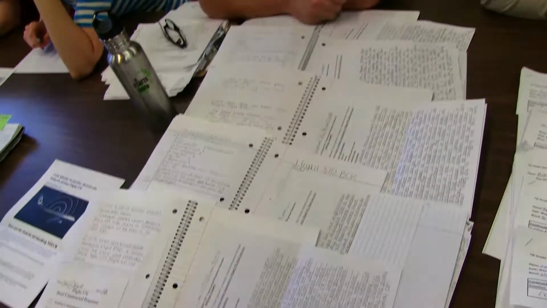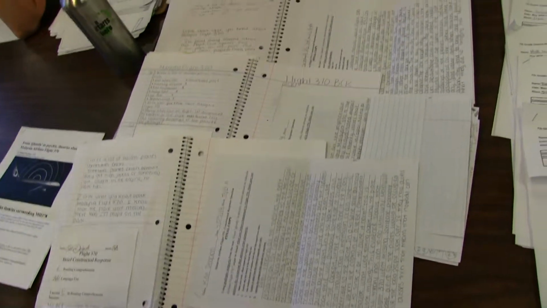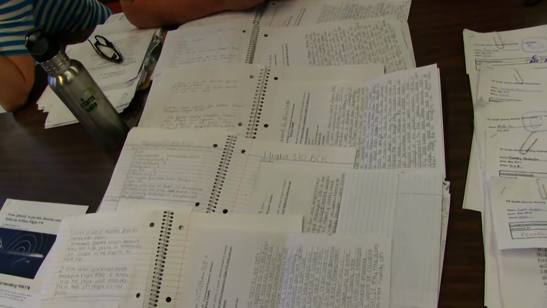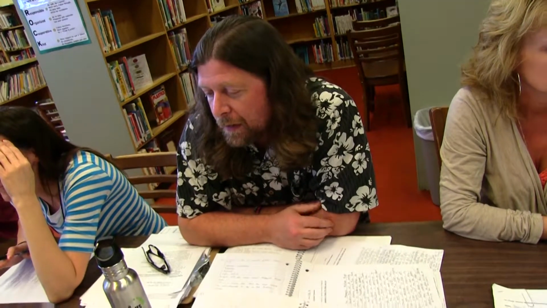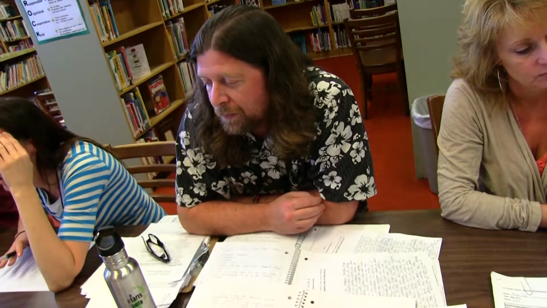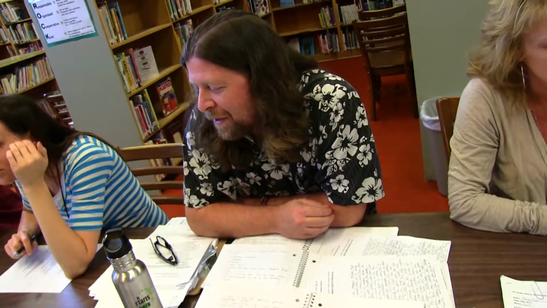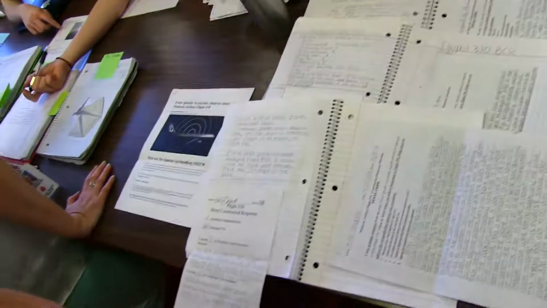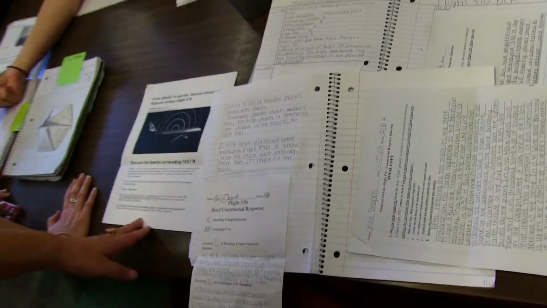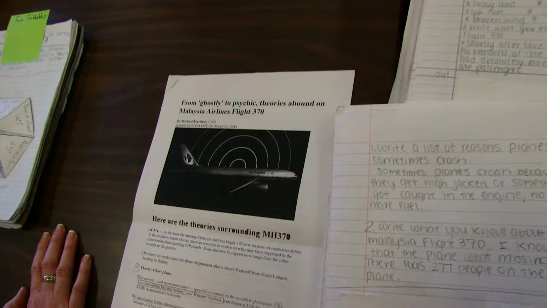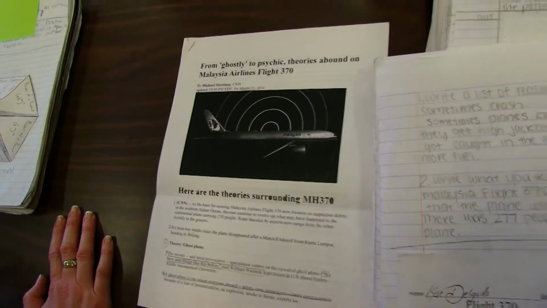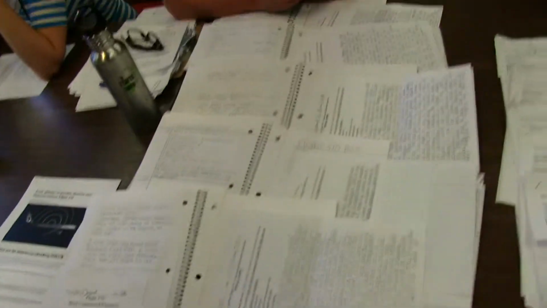This is a recent critical reading activity we did on Malaysia Flight 370. We decided to ask the kids what they'd like to critically read, and a lot of their choices had to do something with death or violence, and so we decided to use this because it was timely, and most of them knew something about it. And so we critically read this one article that summarizes a lot of the different theories about what might have happened to the plane. And this is around the time that they thought they had found the black box.